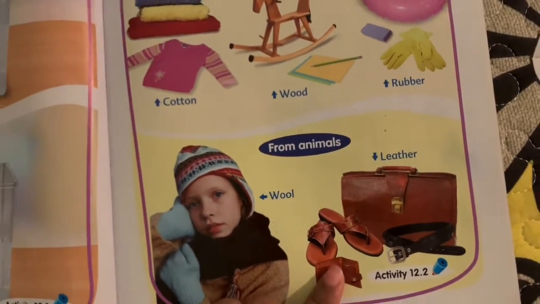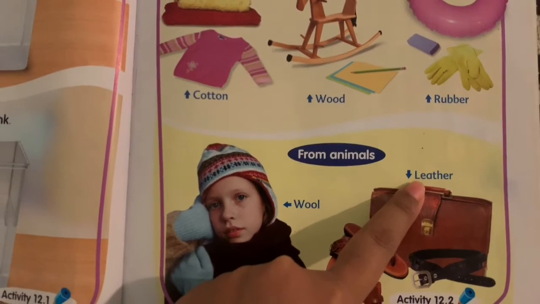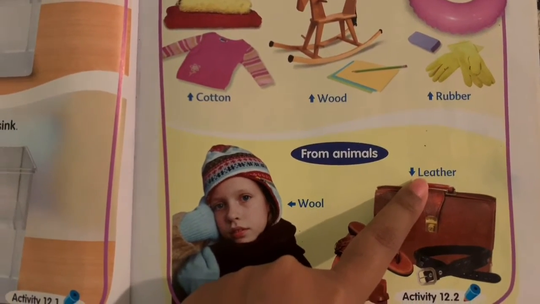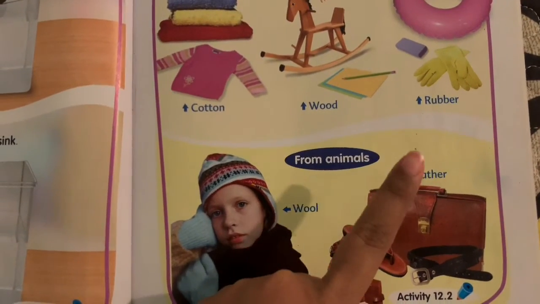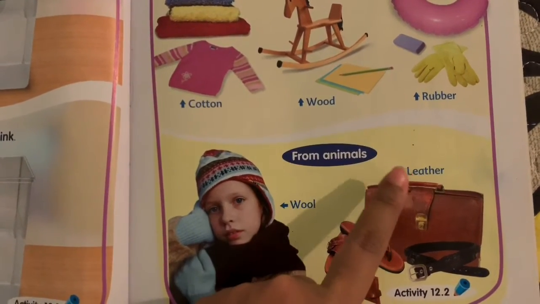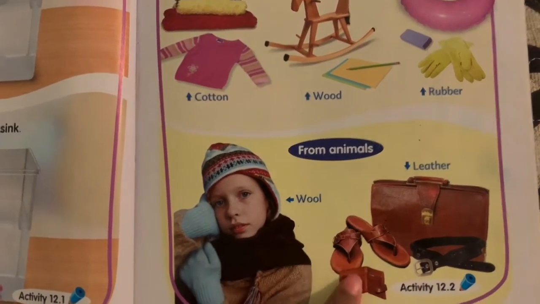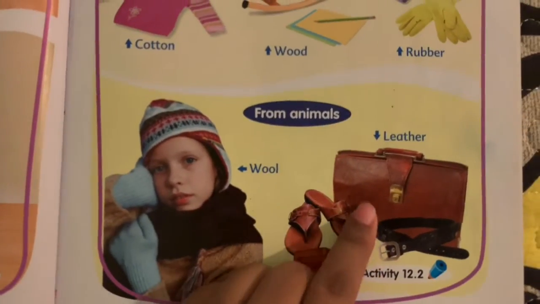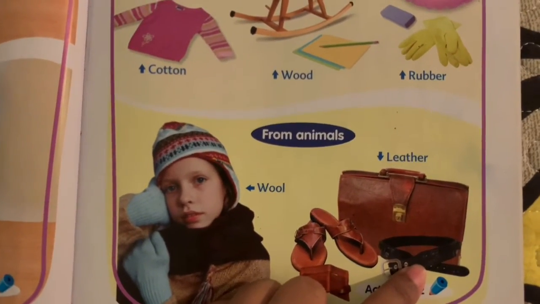Usually leather is a little expensive compared to non-leather products. Why? Because it requires a lot of work for people to process the animal skin into leather. And also there is a variety of color. If you see here, you can find the brown and also the black color leather.